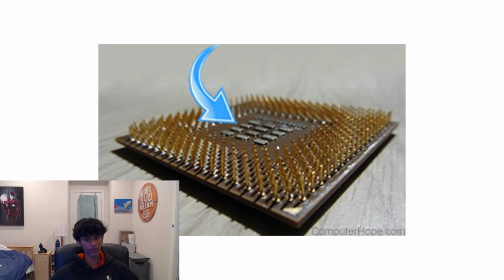So the number of cores is pretty much how efficiently you can open up that many applications. So let's say you have eight cores. Each one of those cores is able to efficiently handle a different application or a different task.